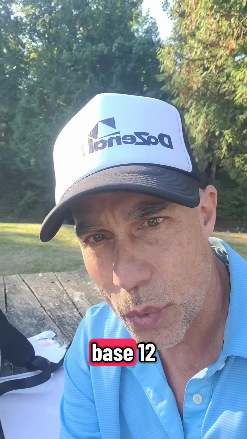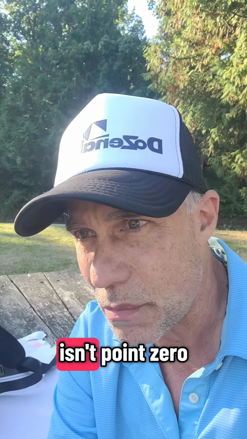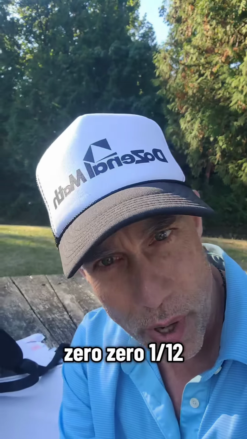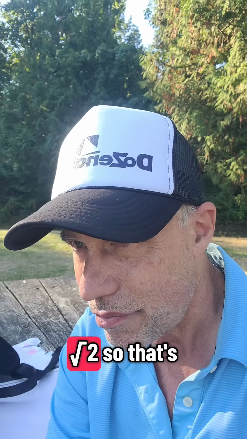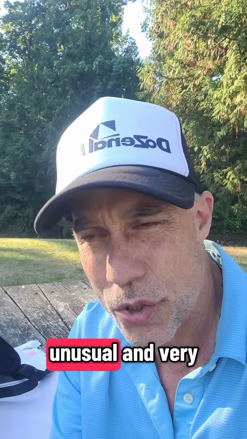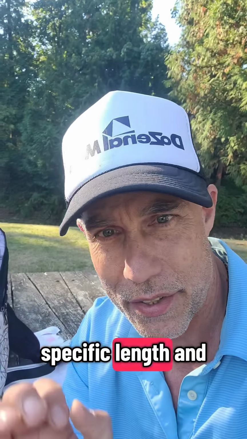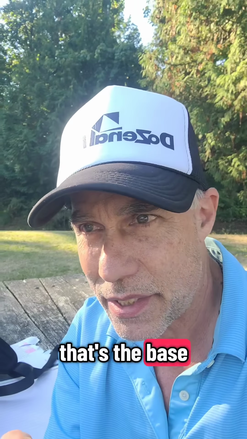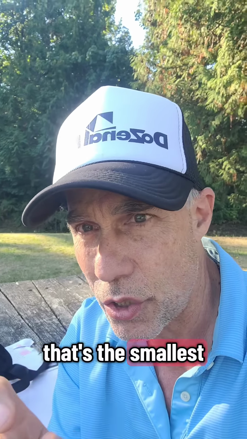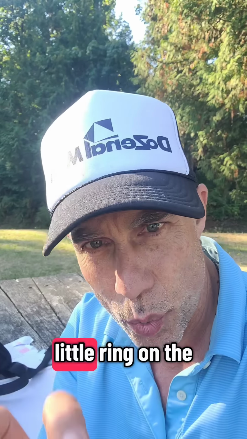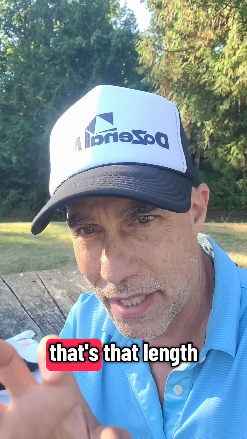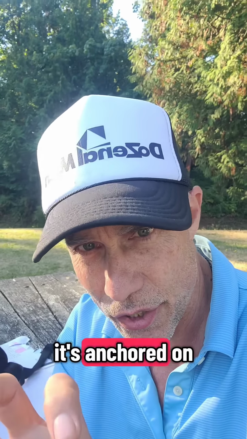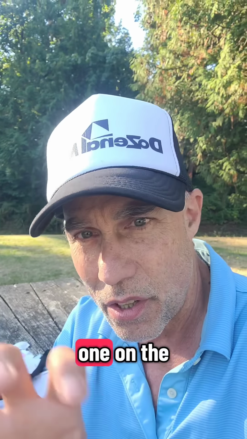And that is all just arbitrary, and we're kind of making it up and applying that to the world. But actually in base 12, the smallest unit isn't 0.0001/12. It's actually 0.5 root 2. That's an unusual and very specific length, and that's the base of the circle. That's the smallest unit. You can make your smallest little ring on the Cartesian plane, and that length is anchored on the length of 1 on the Cartesian plane.